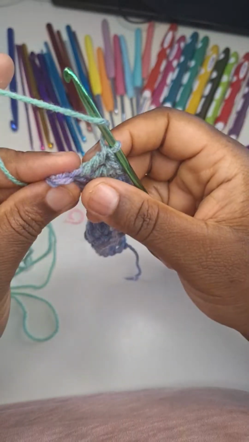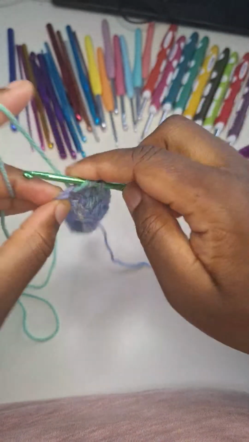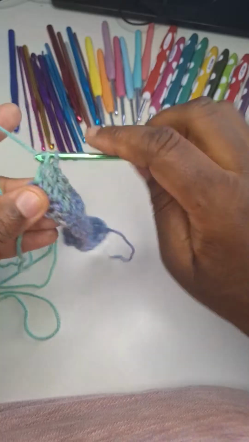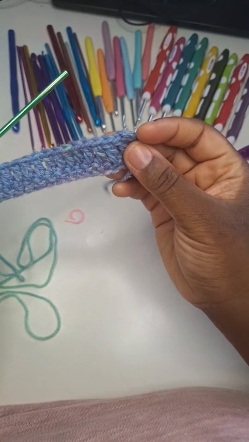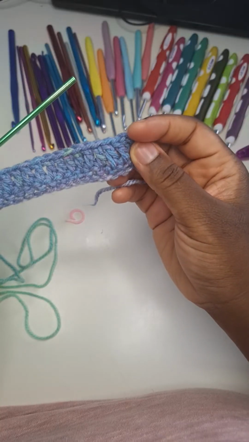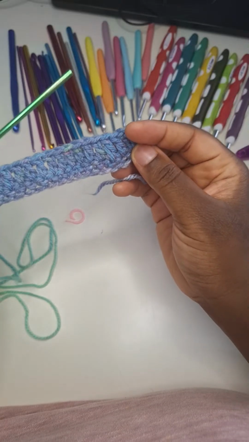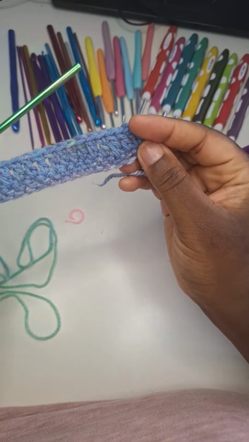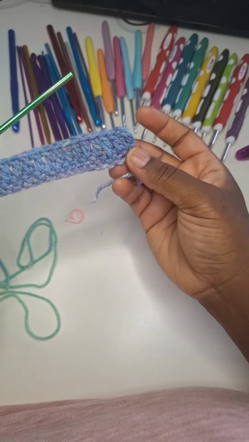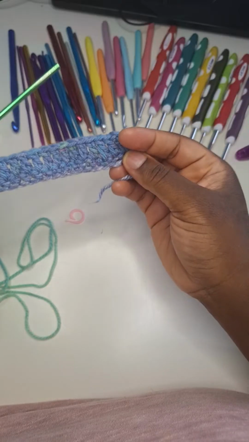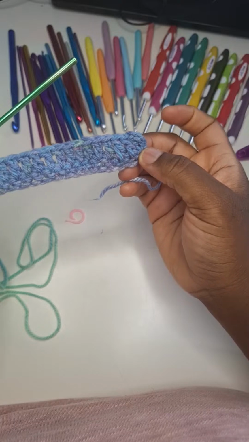Now I'm in the last stitch there. You do our double crochet again. So guys, don't be like me. I forgot to put a stitch marker there. So always remember to put your stitch marker on the first stitch you are going to do so that you know. But as for me, because I've been doing this for a long time, I can tell where my first stitch is.